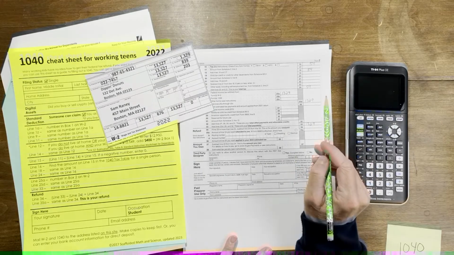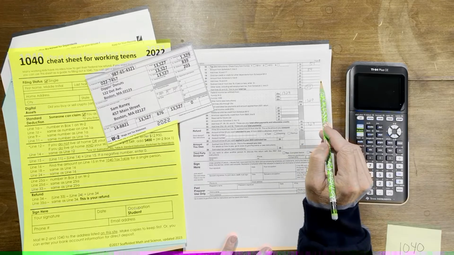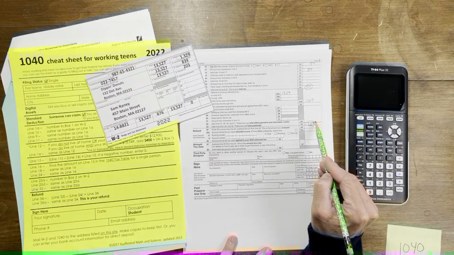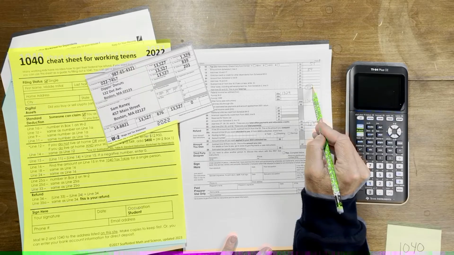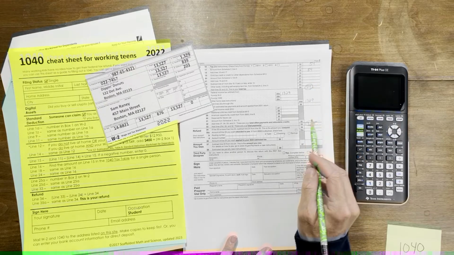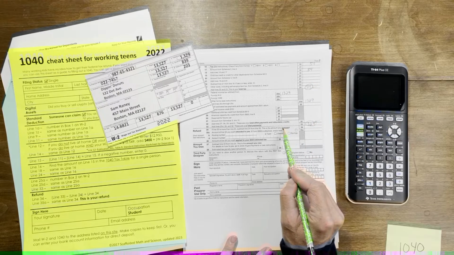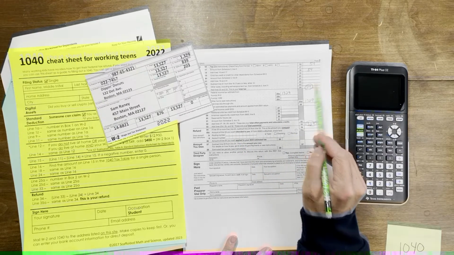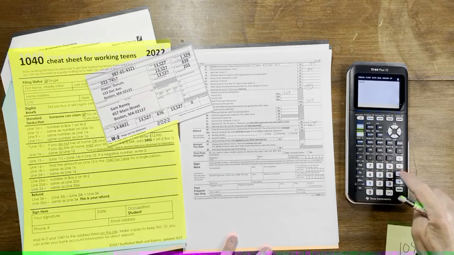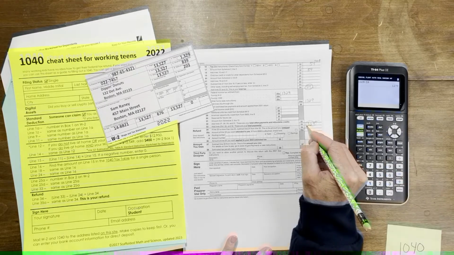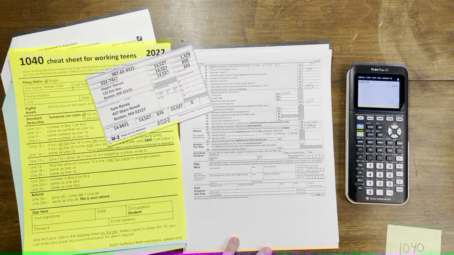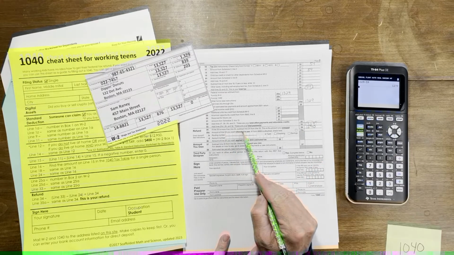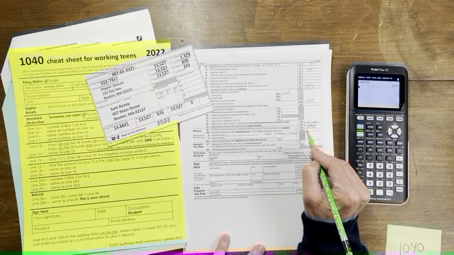And if we compare $59 to $1,329, we can see that Sam paid more than she owed. And that's because she overpaid. So we're going to subtract 1329 minus 59. We get 1270. And that will be her refund. We want all of it refunded. So we're going to enter that number again.